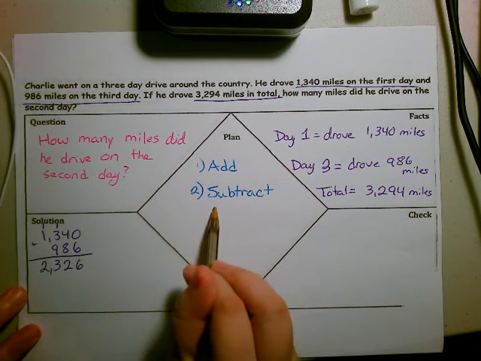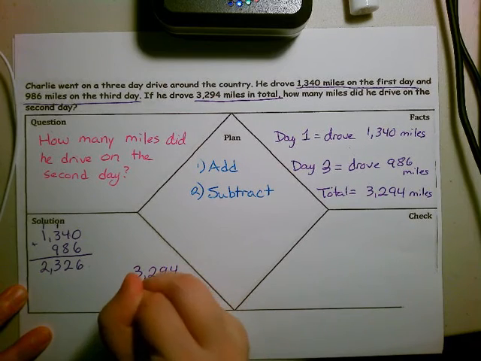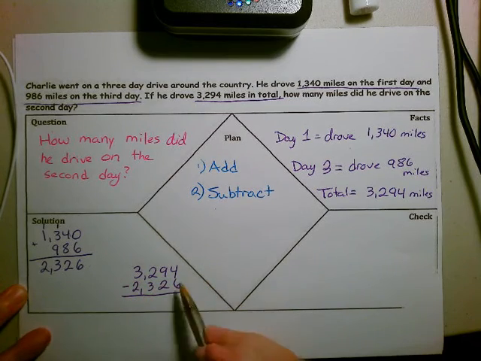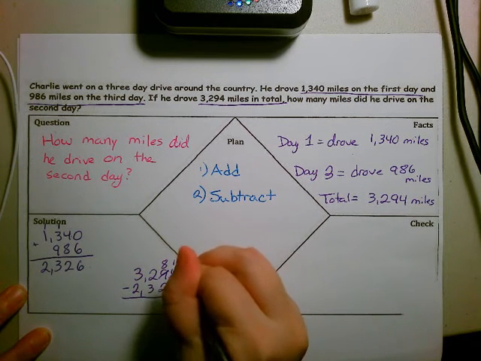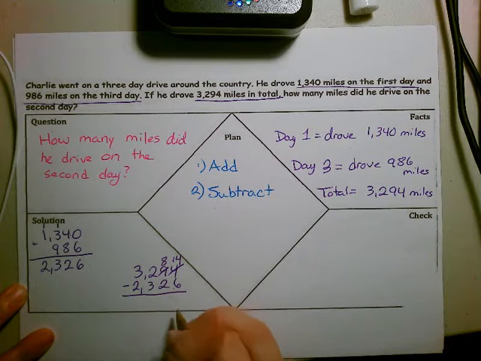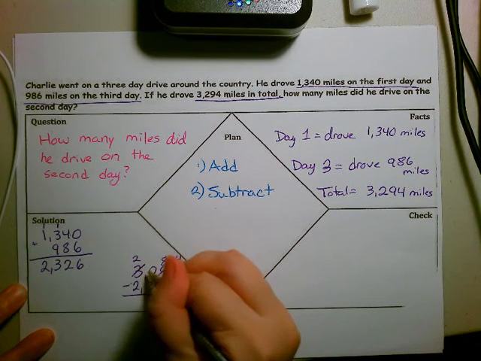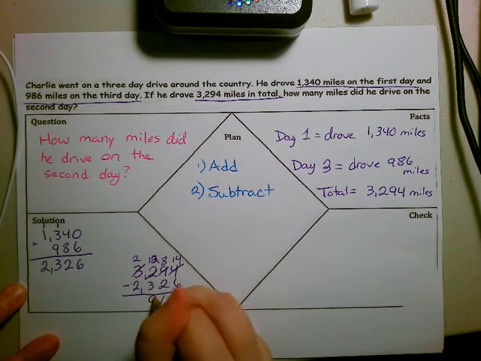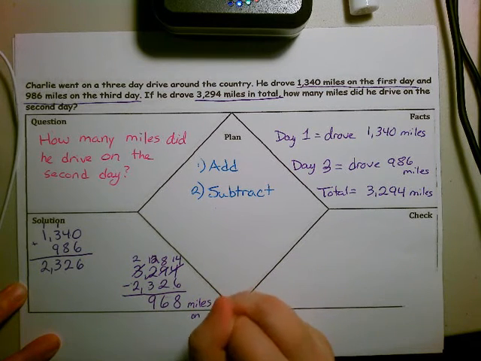The next step is I'm going to subtract. So I have to do 3,294 take away 2,326. 4 minus 6, I can't do it, so I have to borrow. So that becomes an 8, and that becomes a 14. 14 minus 6 is 8. 8 minus 2 is 6. 2 minus 3, I can't do that, so I have to borrow. That becomes a 2. That becomes a 12. And 12 minus 3 is 9. So he drove 968 miles on the second day.